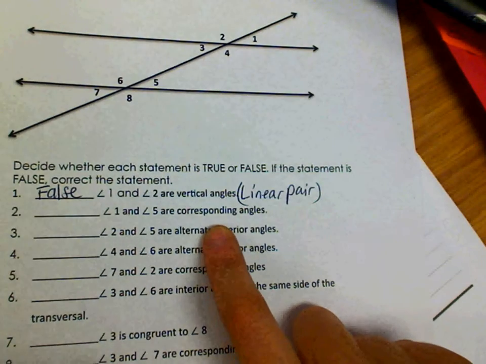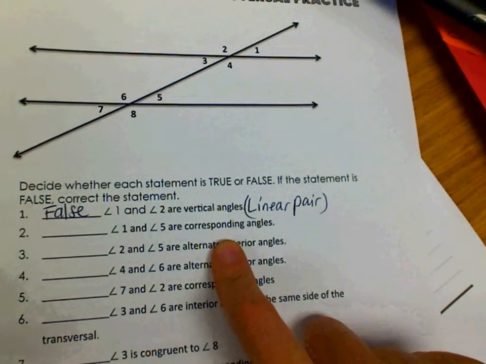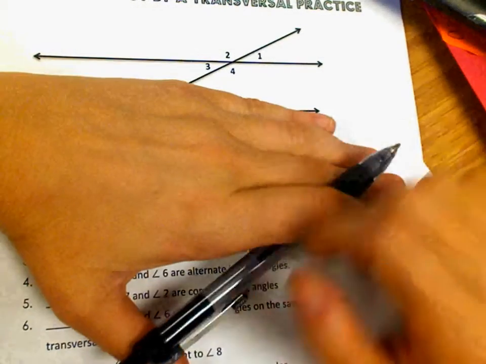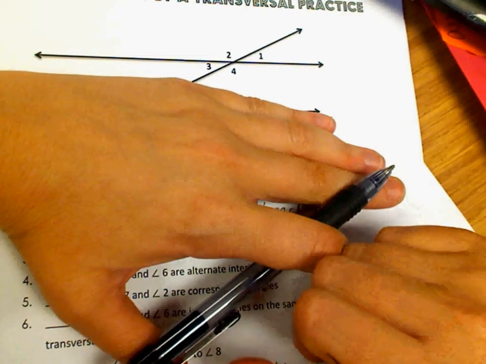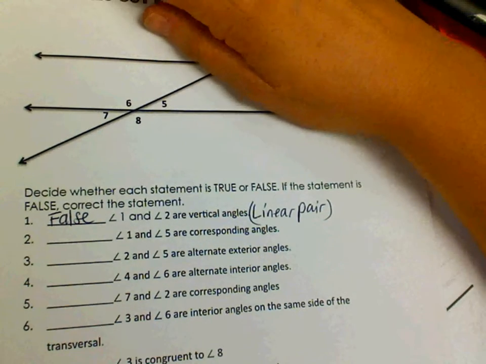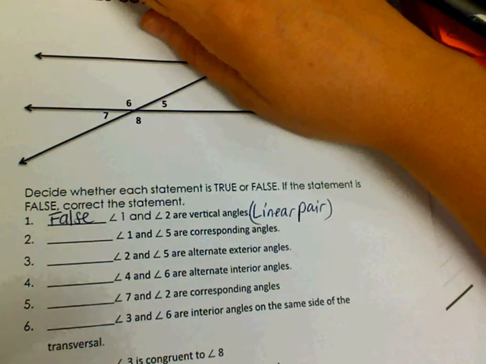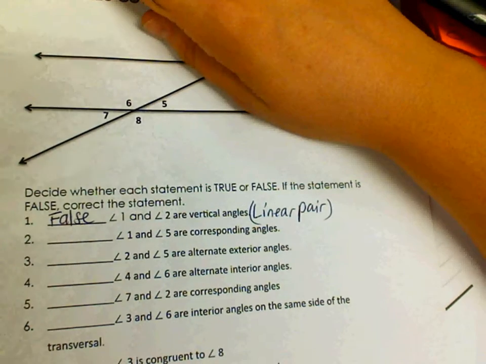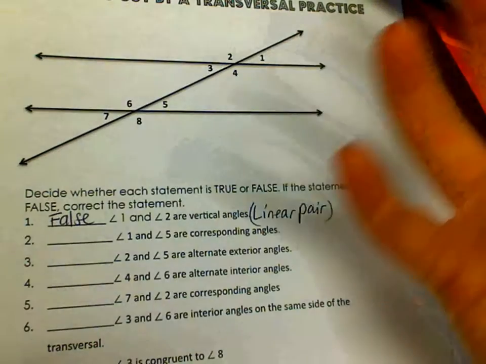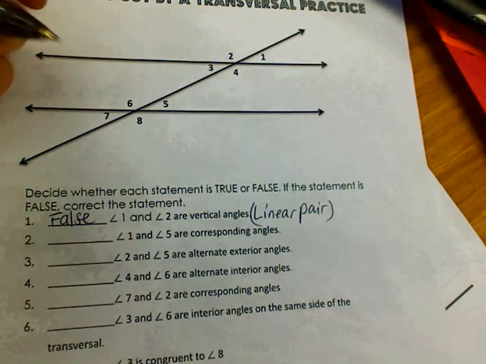Alright, number 2, angle 1 and angle 5 are corresponding angles. Alright, so let's take a look at angle 1. Angle 1 is in the top right hand corner of the top intersection. And now look at angle 5. Angle 5 is in the top right hand corner of the bottom intersection. That means that they're corresponding. Corresponding angles are just angles that are in the same spot. So that's true.